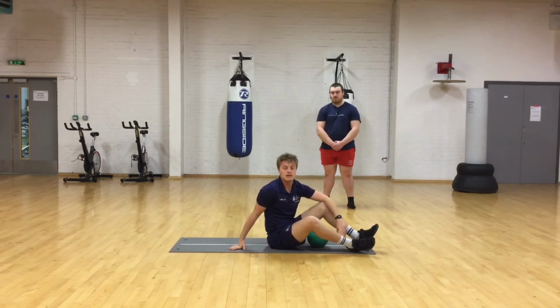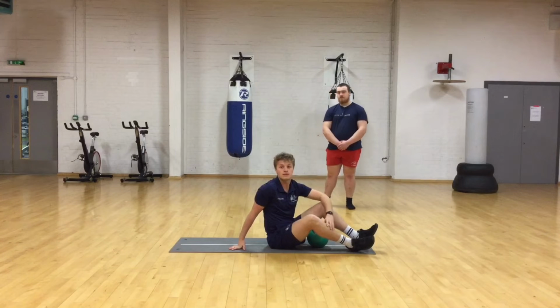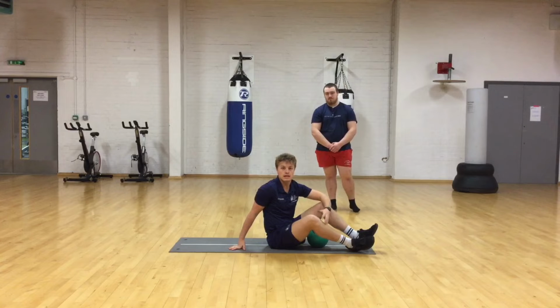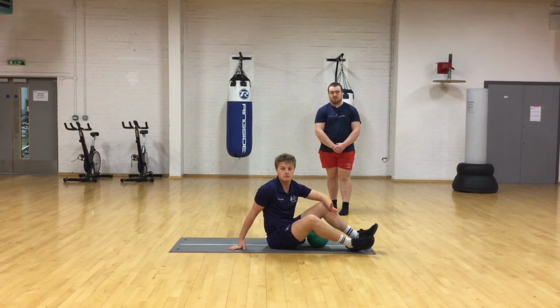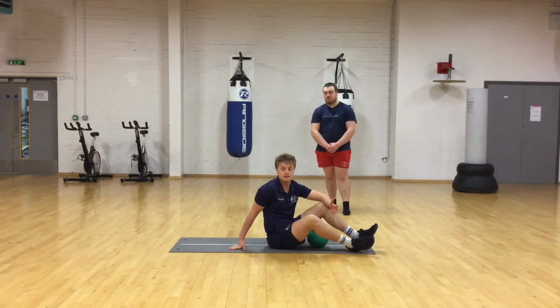This exercise is good at training the transverse abdominals, the glutes, the hamstrings, but most importantly the adductors, with an isolated muscle contraction increasing the amount of strength in the adductors.